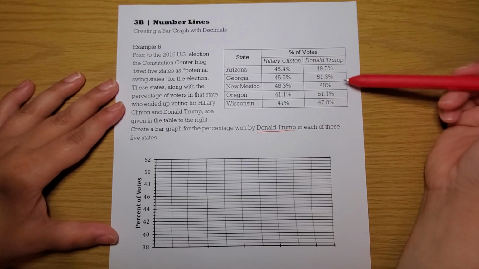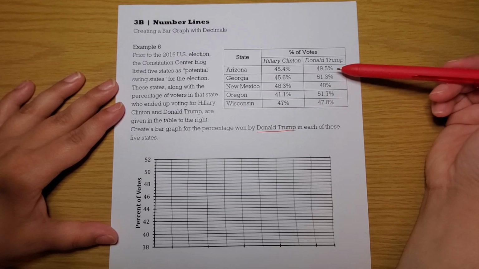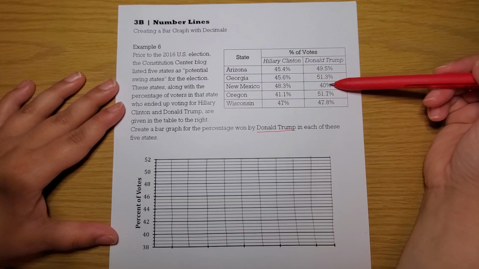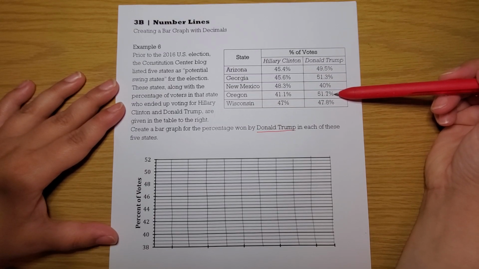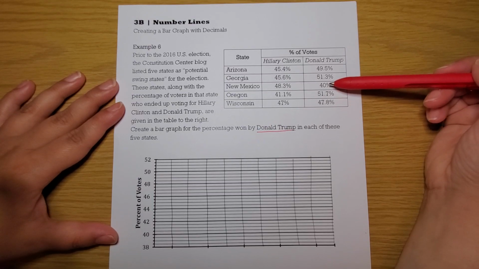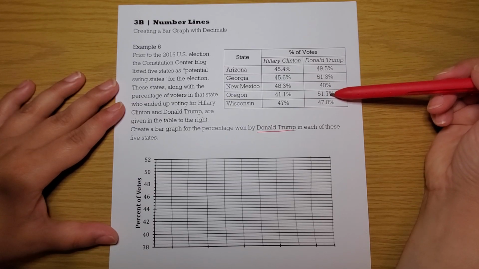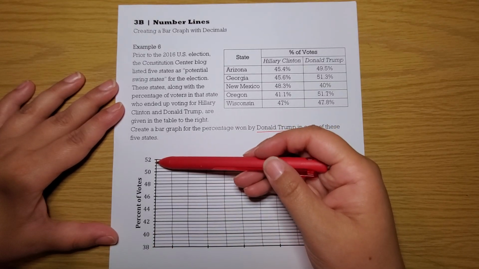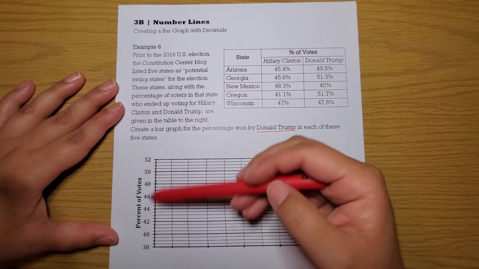So when I look at these numbers, the smallest number that I see is 40%. That's the smallest one. And the biggest number is 51.7. Okay, so this one's almost 52. So if I look at the numbers on my vertical axis, they need to go from basically 40 to 52, which they do. It starts at 38 and it goes up to 52. So we can kind of see that range for the votes.